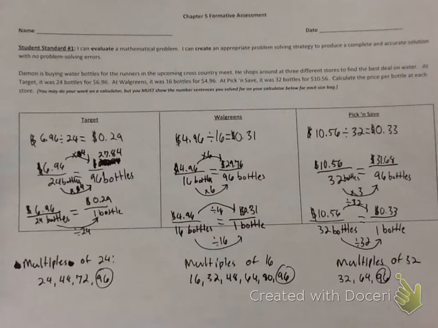So I'm going to turn back to my work from Target. So I had two strategies. One was to take the total cost for 24 bottles and divide by 24, because I know when I divide by 24 that would give me the cost for one bottle.